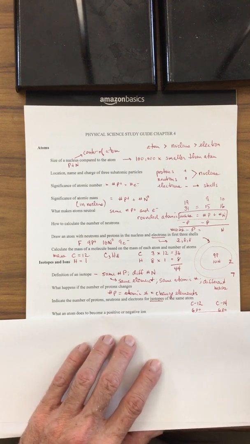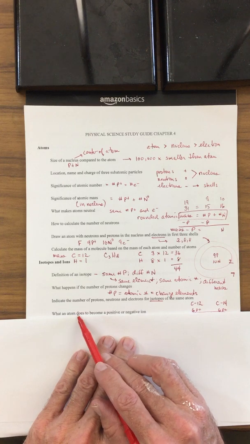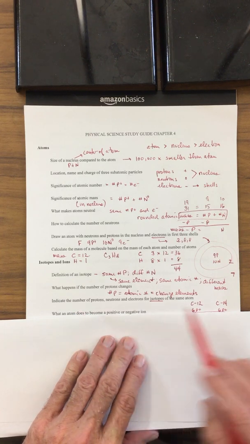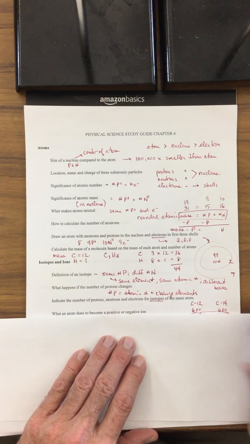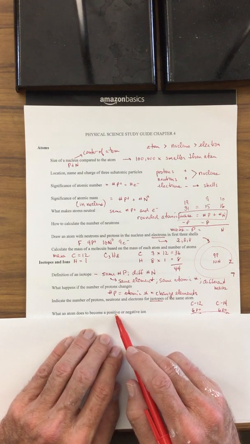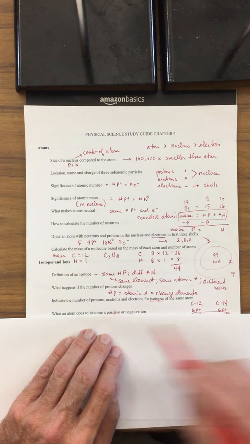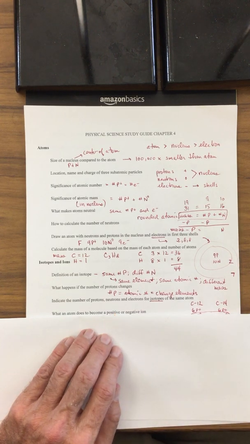So now we're going to be going on to ions. What does an atom need to do to become a positive or a negative ion? We're dealing with the electrons now. Are you going to lose an electron or gain an electron to become positive? Do you lose a negative or do you gain a negative?